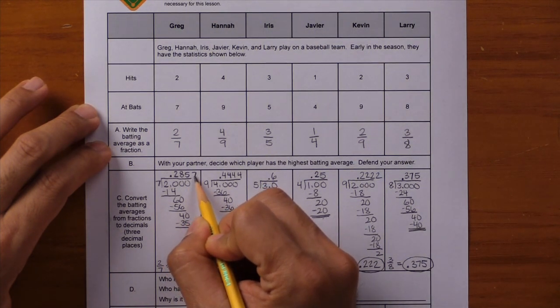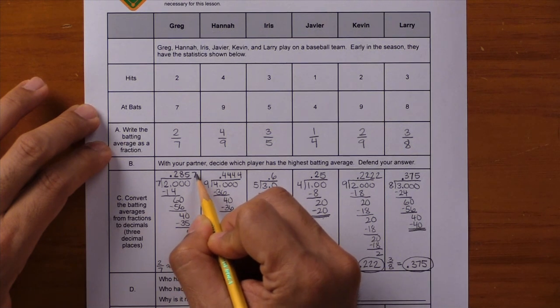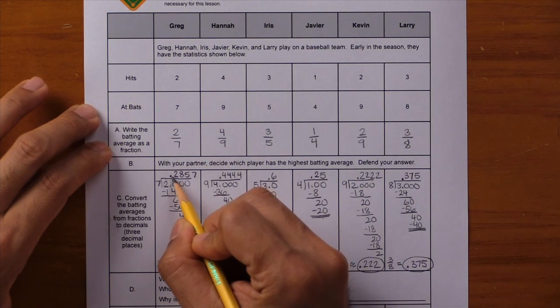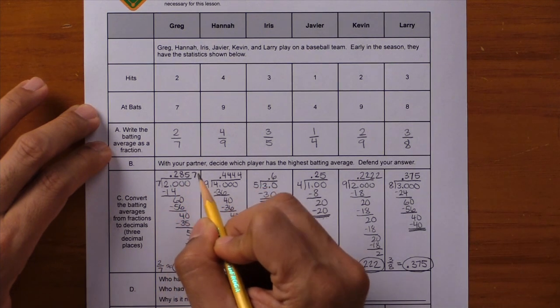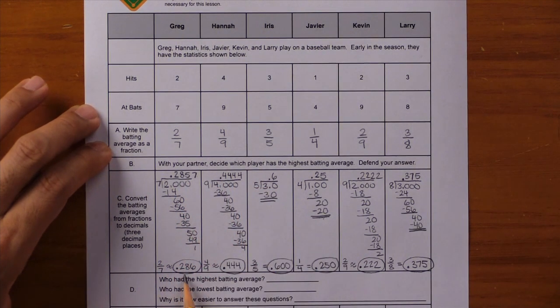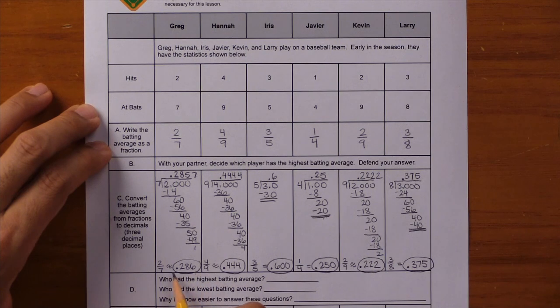So if this number is 5 or greater, we can round it up, otherwise round down. So since 7 is greater than 5, we're going to round this to 0.286. And you see I have it written here. When baseball works with batting averages, they leave out the leading 0. And that's why you'll notice here that there's no leading 0.